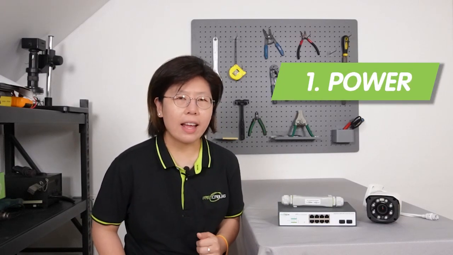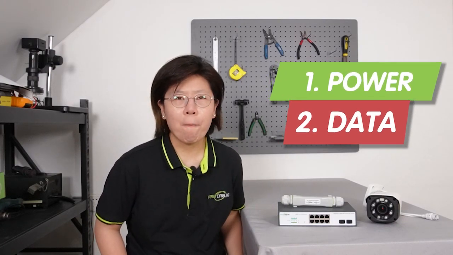So there are two crucial components of an IP camera installation. First is the power and second is the data. Now, first of all, we need power to provide the cameras with the energy to function.